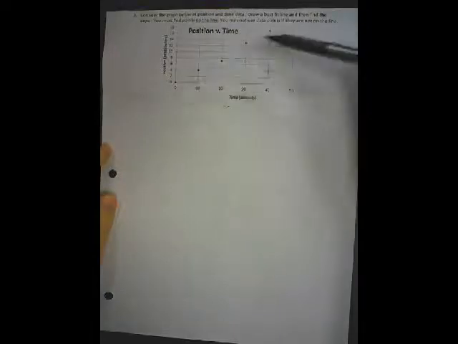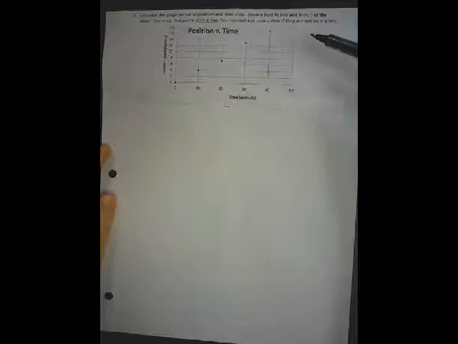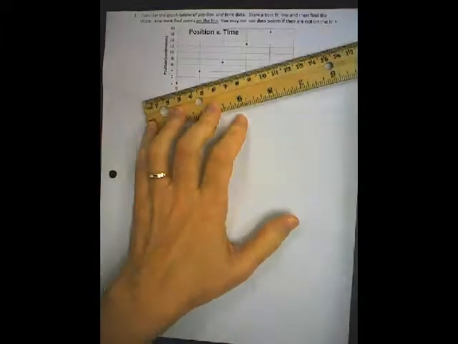Today we will be practicing finding slope of a position time graph, otherwise known as a distance time graph. So here you see a graph that I've already made, and I've plotted the points. What we have to do is draw the best fit line and then find the slope. So I'm going to draw the best fit line, and this graph goes through 0, 0.